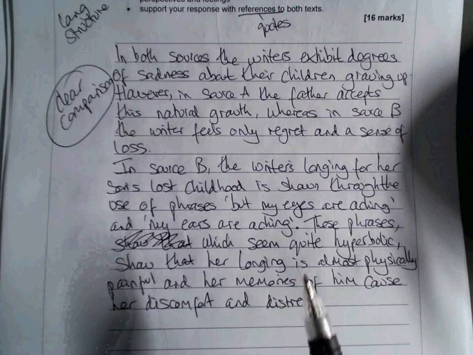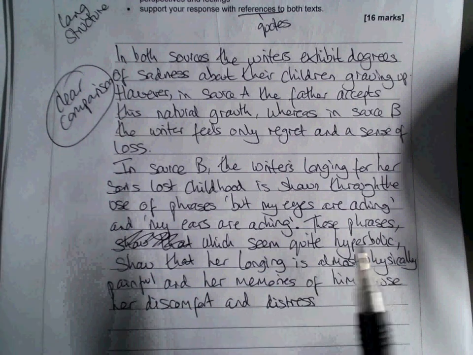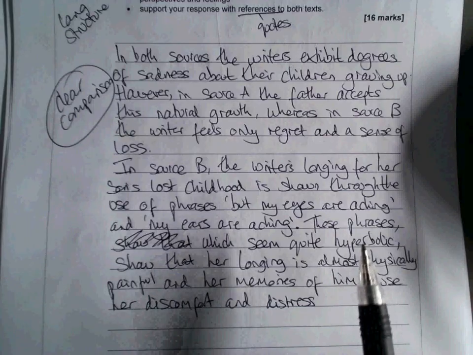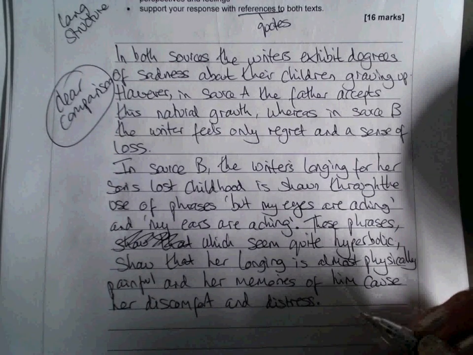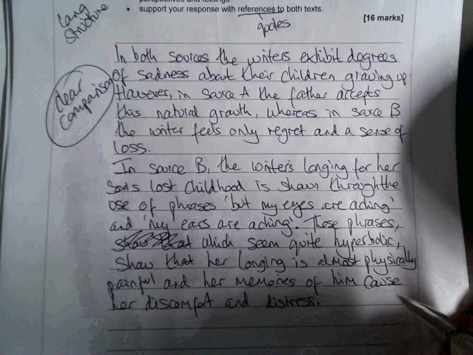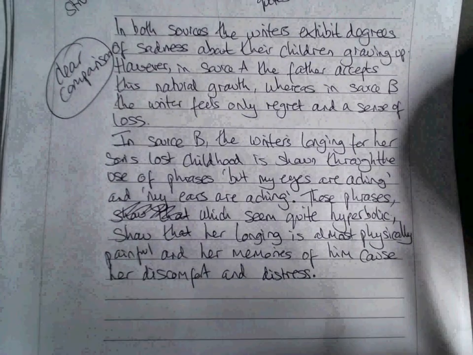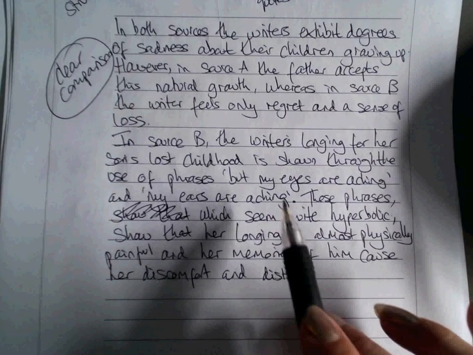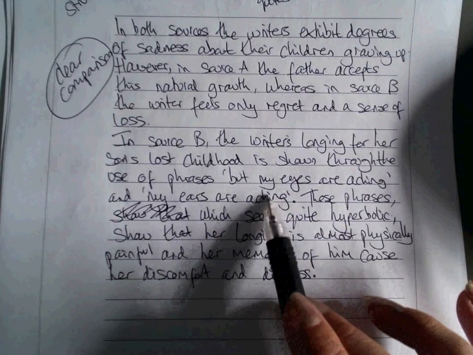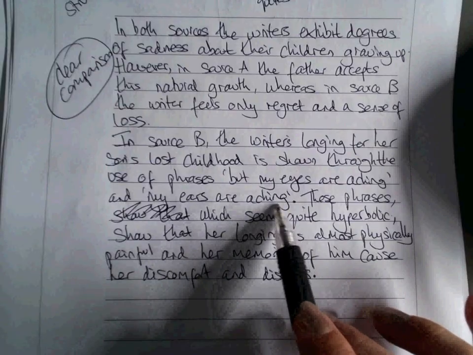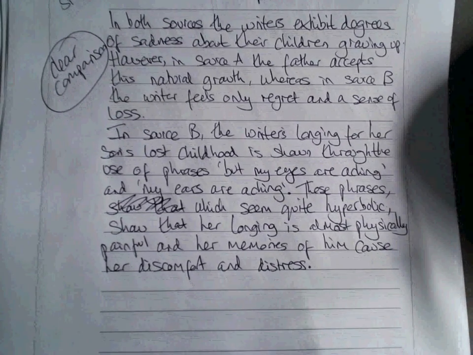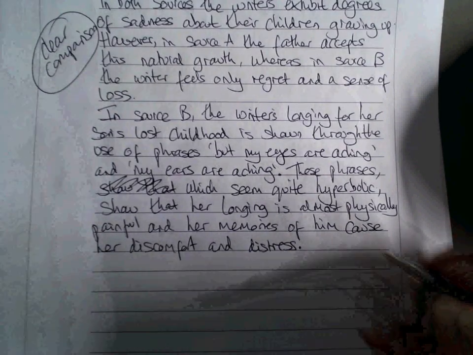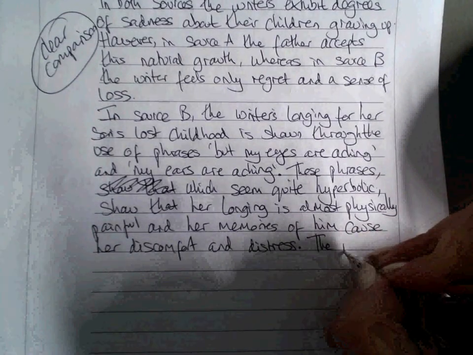Now, I've talked generally about those two phrases. What I've done here is I've really analysed the effect of those two examples. My eyes are aching, my ears are aching. I've got some terminology in here, because I've used hyperbole and phrases, but I think I could zoom in a bit more by talking about that word aching. Now you'll notice that aching, it's my ears are aching, it's in the present tense. So this is what we call the present participle. It shows that it's ongoing, and I think that's quite a sophisticated and interesting point I could make. So I'm going to focus on that verb aching.